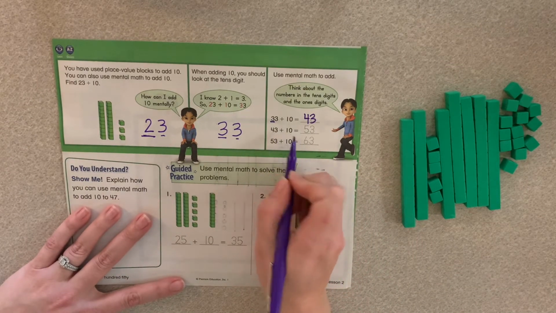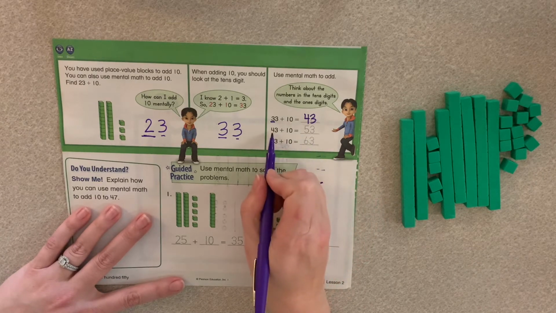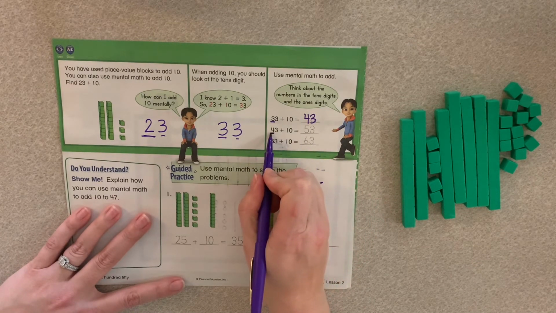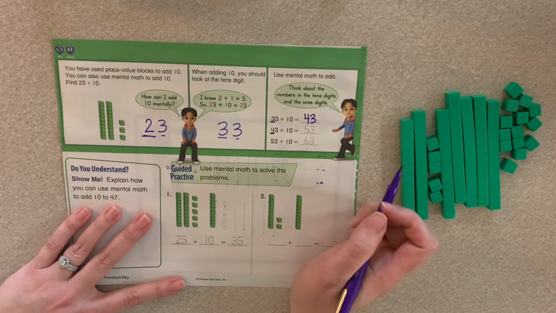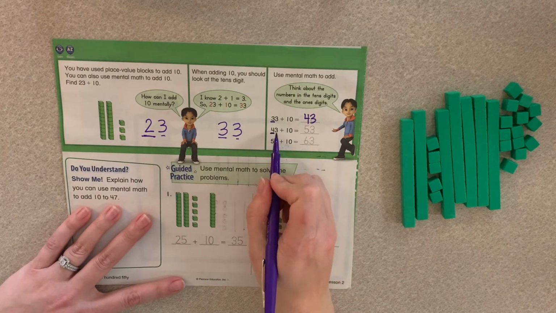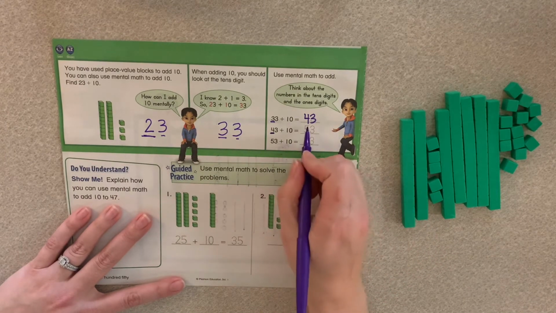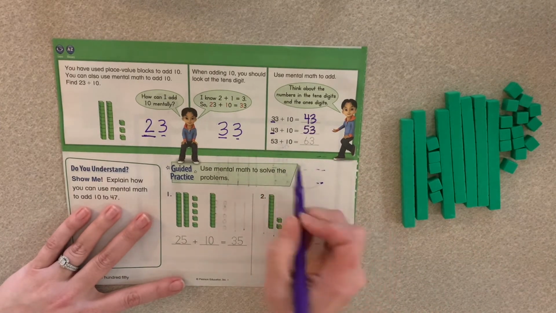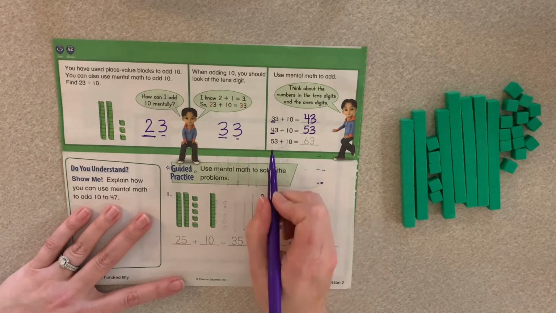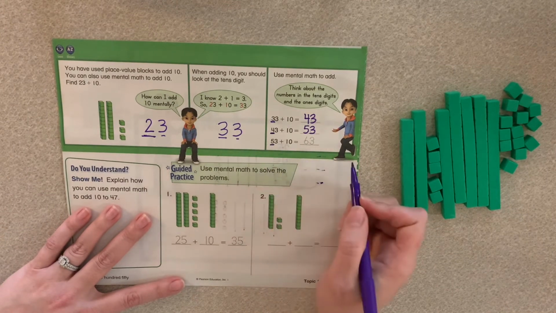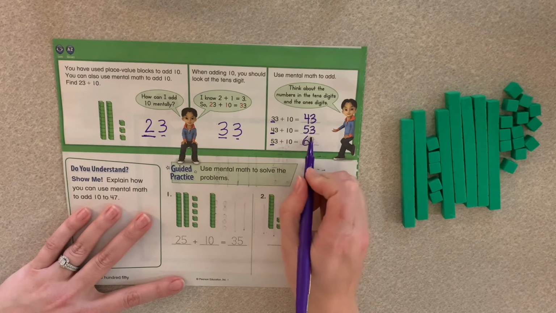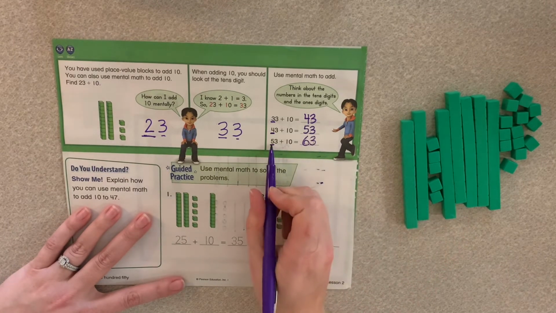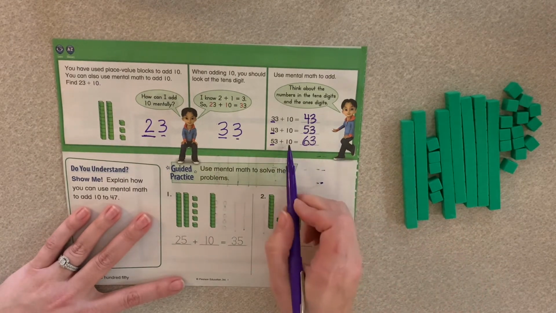43 plus 10, what would that be? That 4 is going to change because it's in the 10 spot. It's going to turn from 43 into 53. You see that pattern? And 53, if I add 10 to it, is going to change into what? 63. Only my tens digit is changing because I'm only adding a 10.